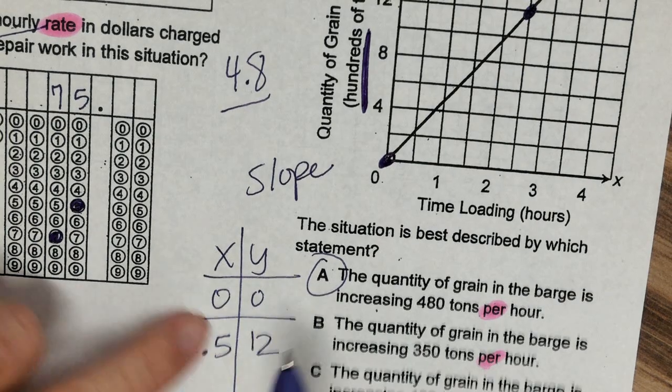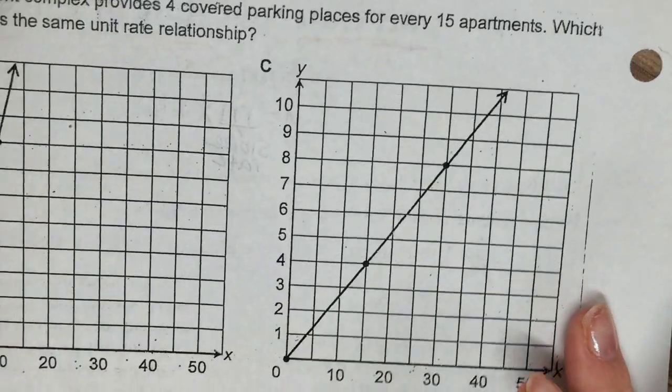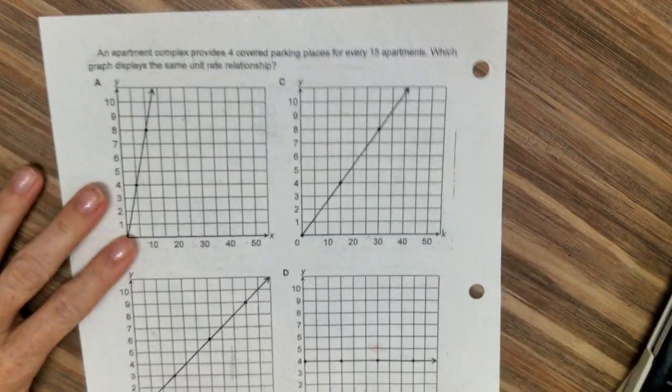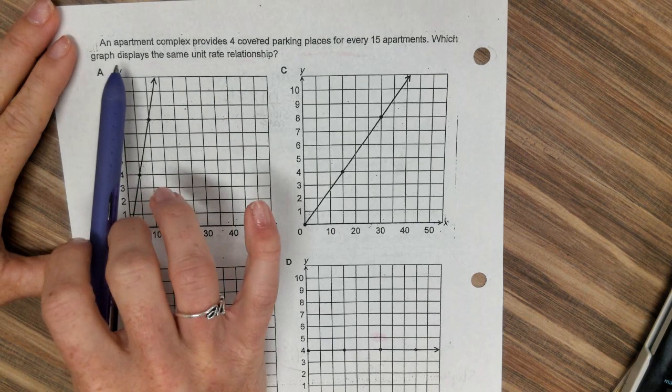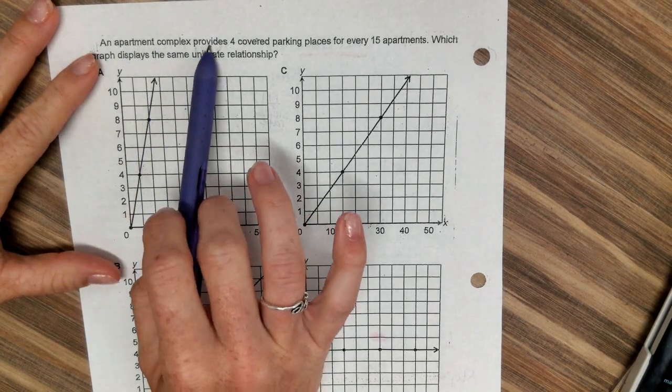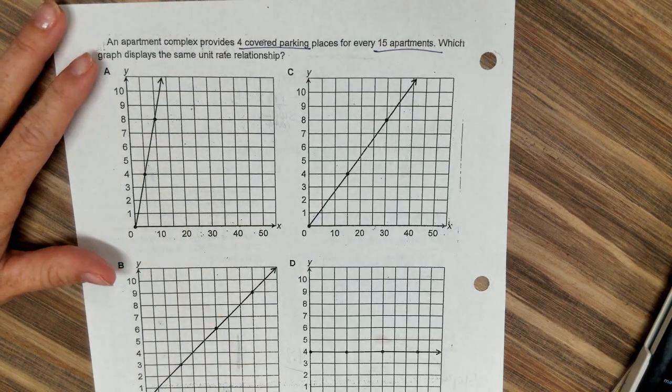Okay? Do y'all see how making a table is the easiest way to go in this situation? Rise over run wouldn't have worked well. Okay? Flip to the back. These are the easiest questions on the STAR test. They're going to give you 2 numbers, and all you have to do is find the graph that has them on the line. So look, it says an apartment complex provides 4 parking places for every 15 apartments.